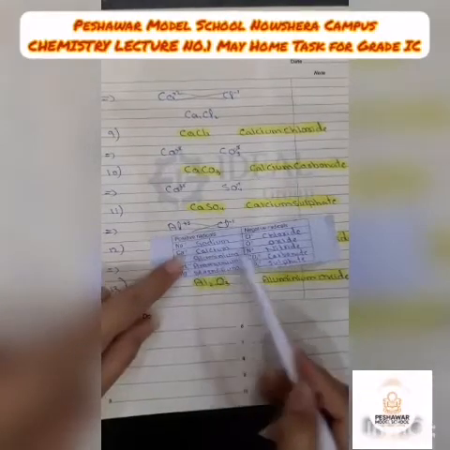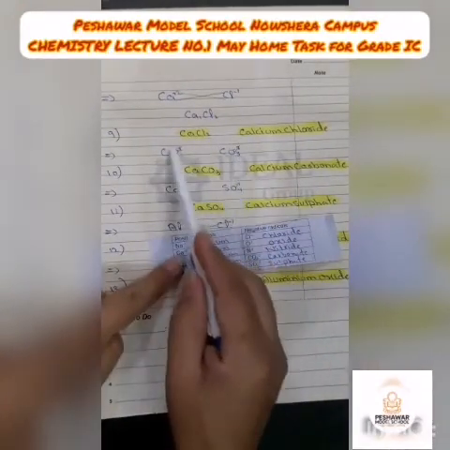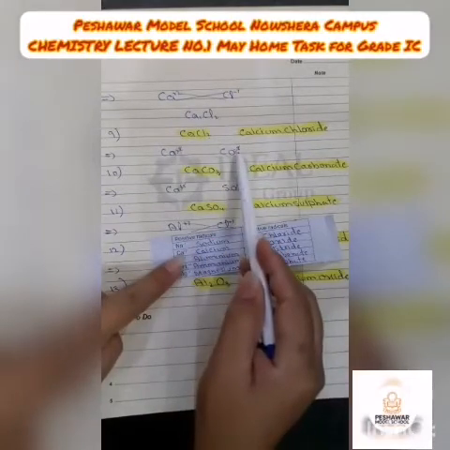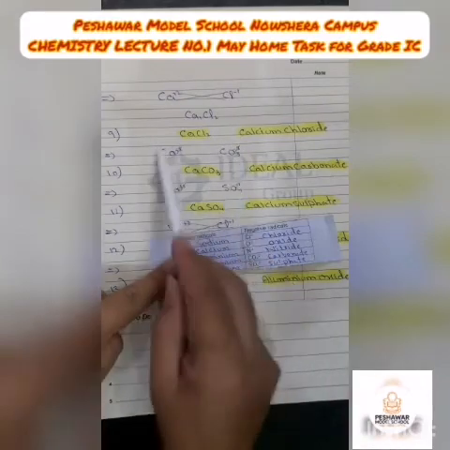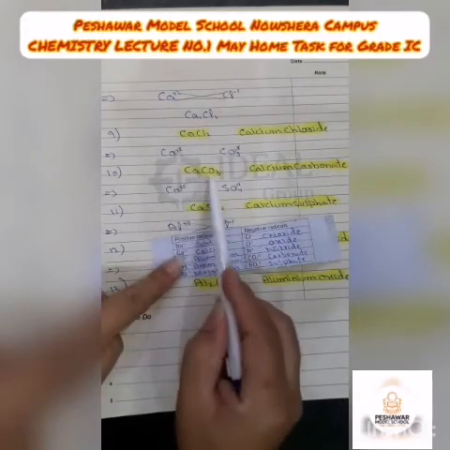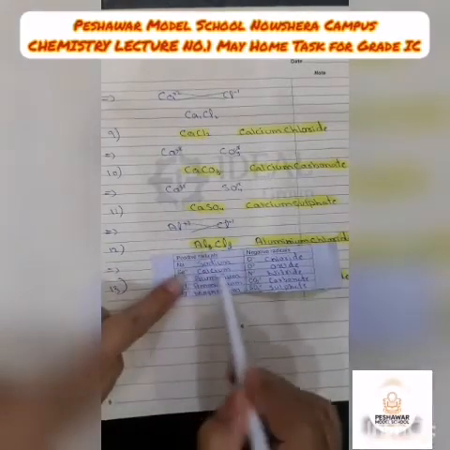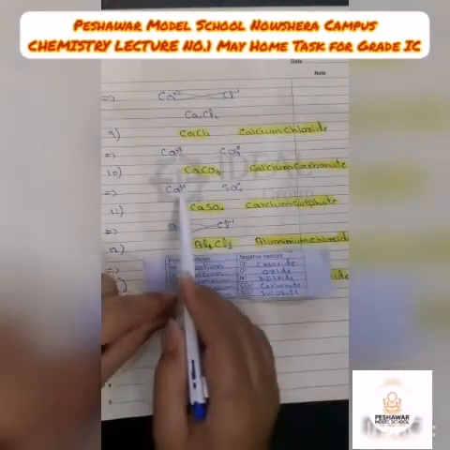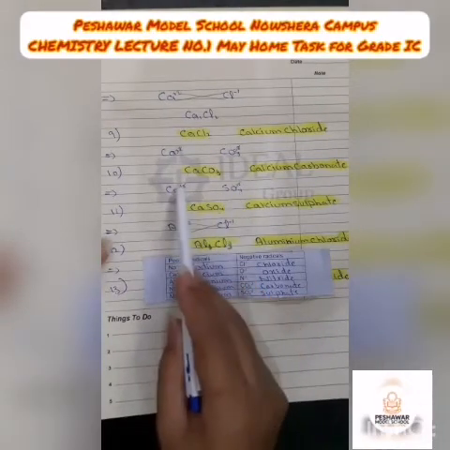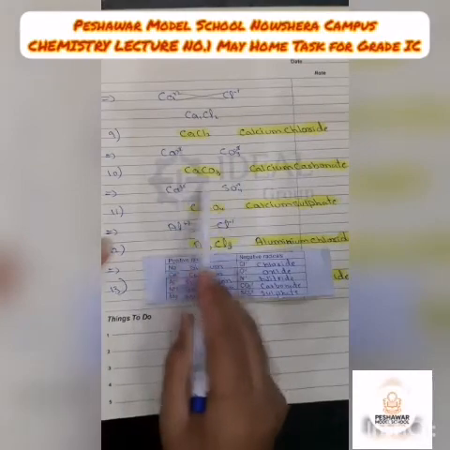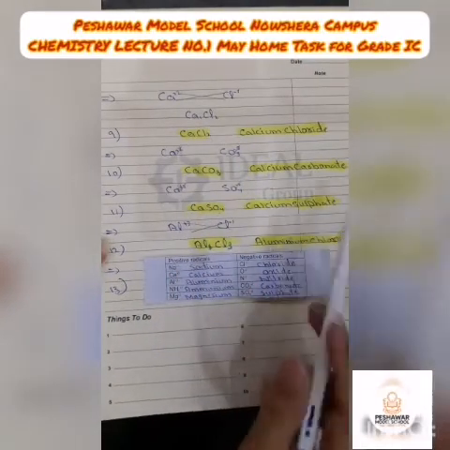Now calcium reacts with the carbonate. Ca +2 and CO3 -2 both have the same valencies, +2 and -2. They will cancel with each other. By joining both the ions, CaCO3, calcium carbonate, will be formed. Now calcium reacts with the sulfate. Ca +2 and SO4 -2 have the same valencies and will cancel with each other. By joining both the ions, calcium sulfate will be formed.